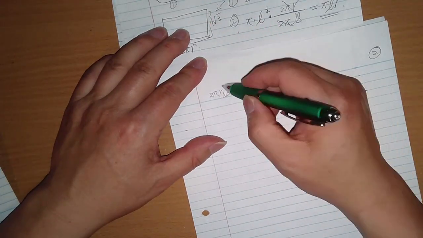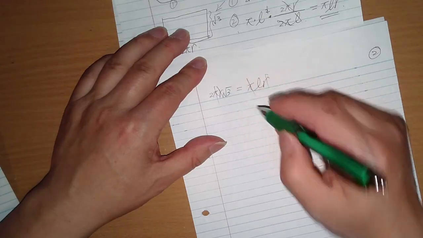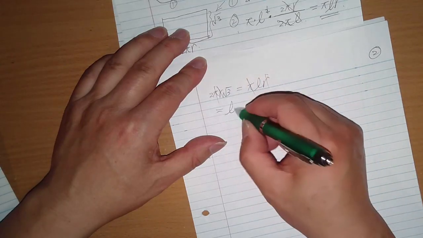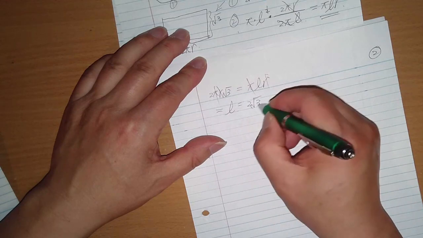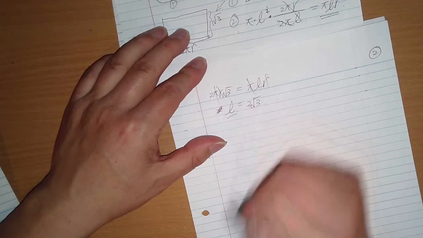And then pi can cancel out, r cancels out. So L is equal to 2 square root of 3. Okay, so that's the L.